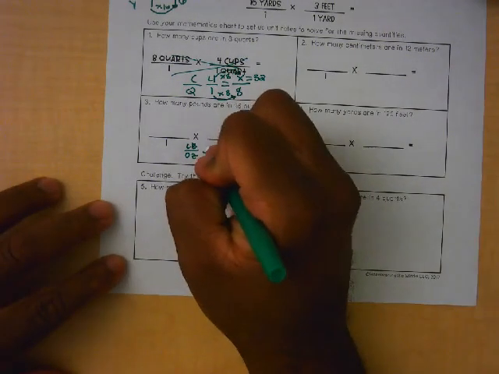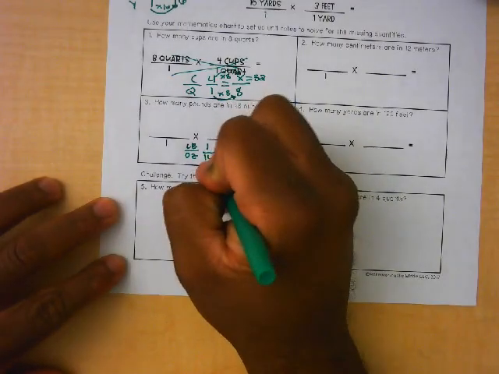How many ounces are in 1 pound? There are not 96 ounces in 1 pound. We should know how many ounces are in a pound. 16. So 1 pound has 16 ounces.